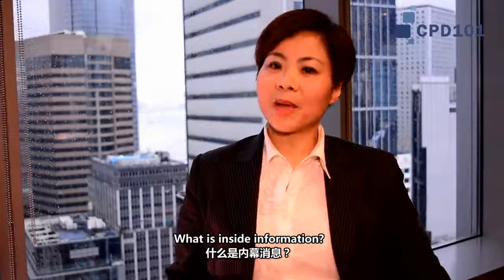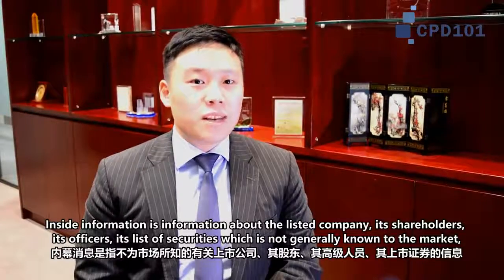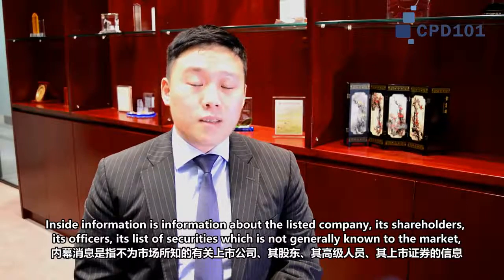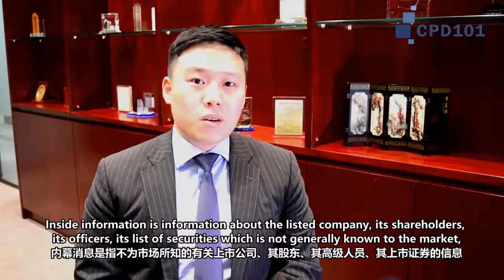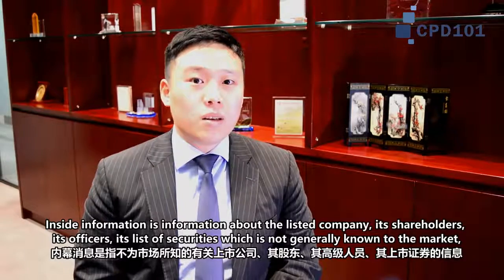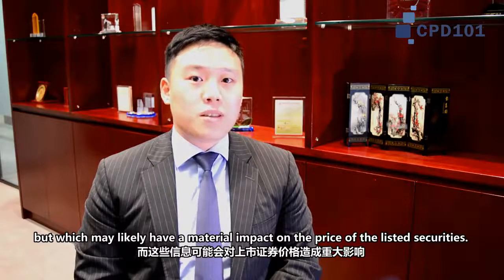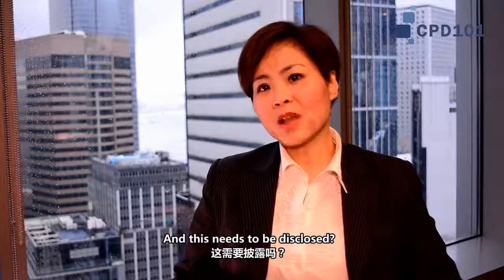What is inside information? Inside information is information about the listed company, its shareholders, its officers, its listed securities, which is not generally known to the market, but which may likely have a material impact on the price of its listed securities. And this needs to be disclosed?